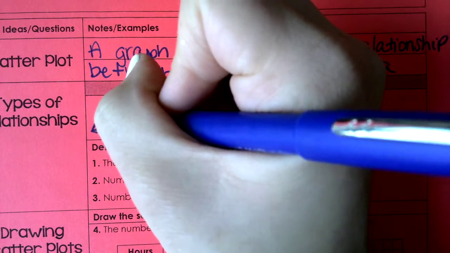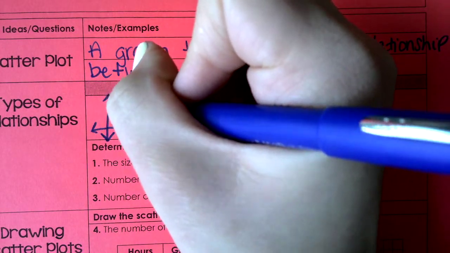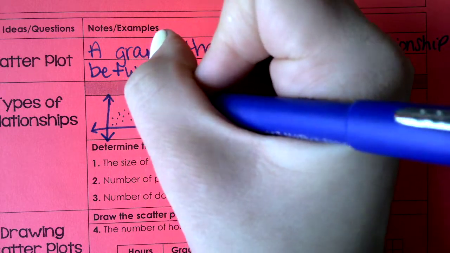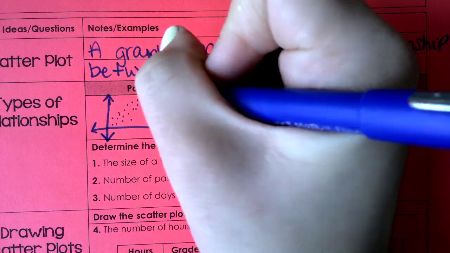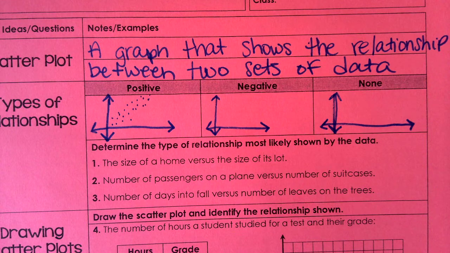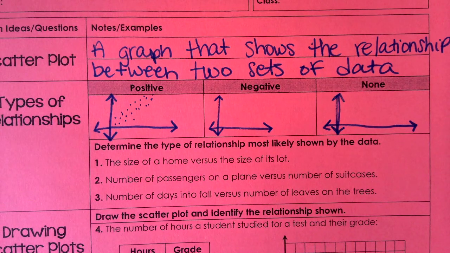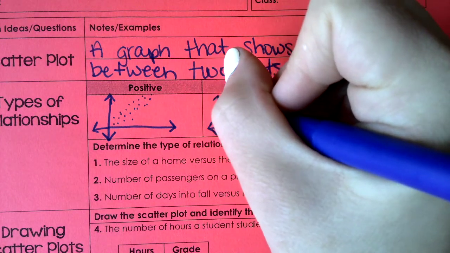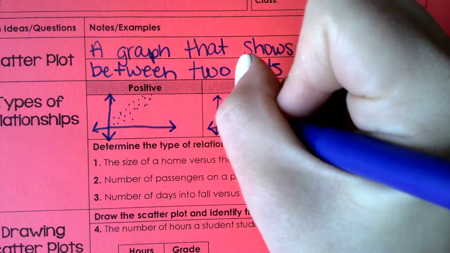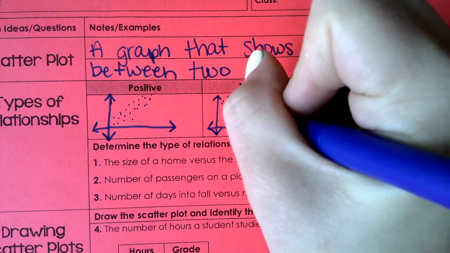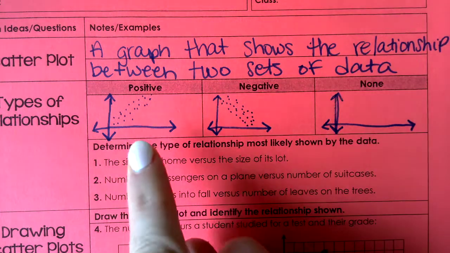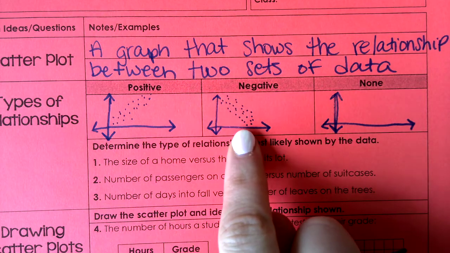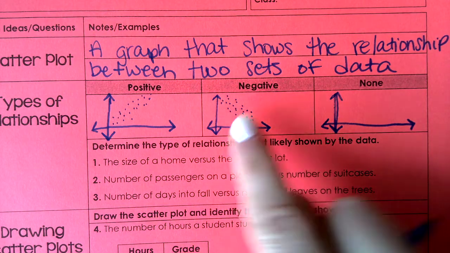So a positive relationship is dots that are pretty close together that are forming a line that's going in the positive up direction. Negative then is the opposite. It's dots that are pretty close together, but this time they are going down, so they are going in the negative direction. So positive relationship, negative relationship.